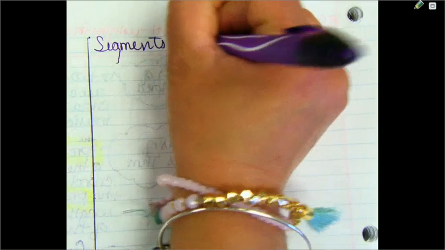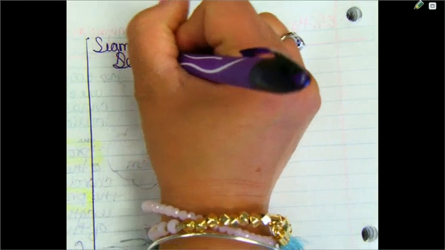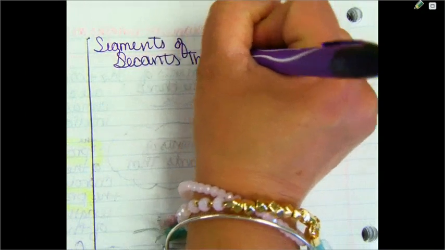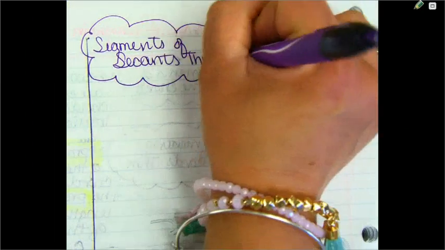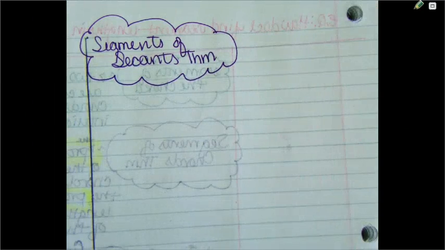Segments of secants theorem. Okay. We're going to draw the picture, and then you're going to listen. I'm not going to write any words for this one. You understand?